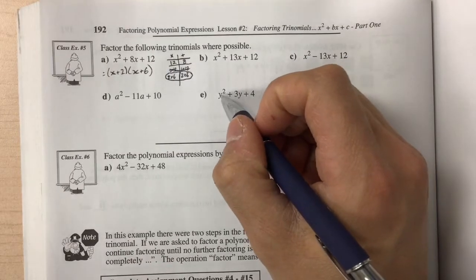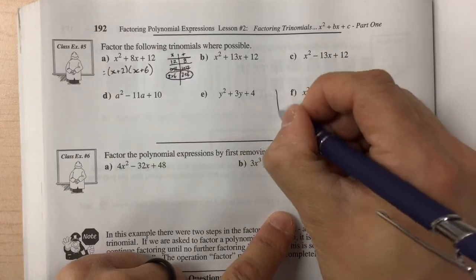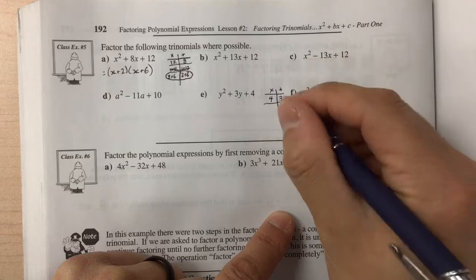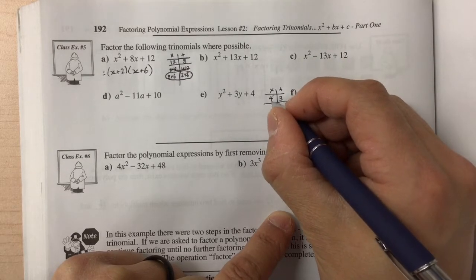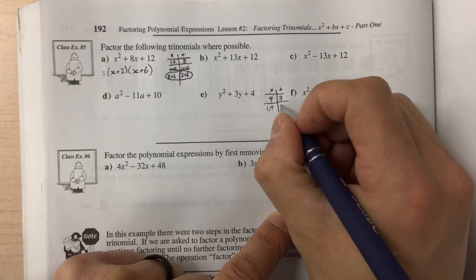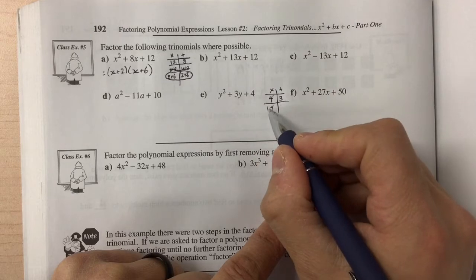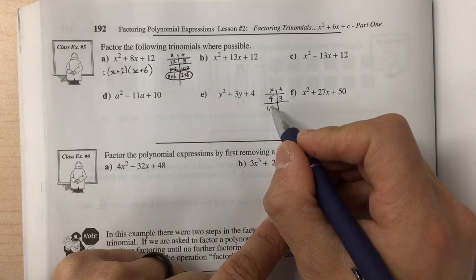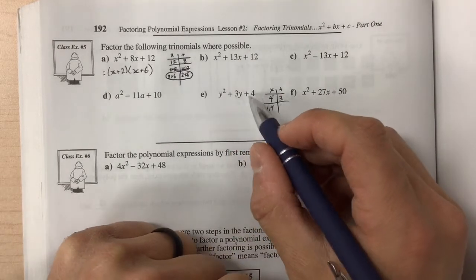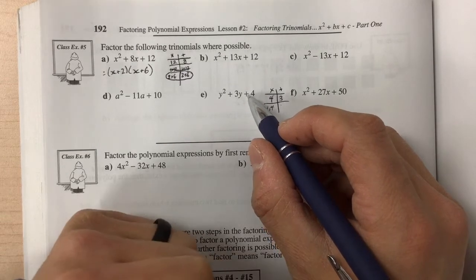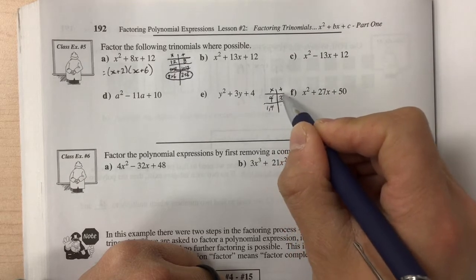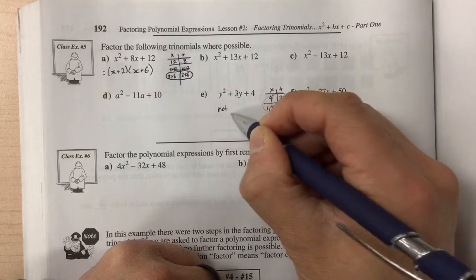So I'll do another one, y squared plus 3y plus 4. So multiply to give me 4, add to give me 3. Well, we have 1 and 4. Now, there's different ways we can combine 1 and 4 to give me positive 4, and to give me positive 3 is another story. So if I were to choose negative 1 and negative 4, then that can be positive 4, but that's going to be a negative 5. And so there's actually nothing that can factor to give me this. So we would say that this is not factorable.